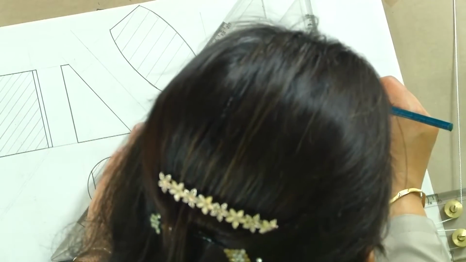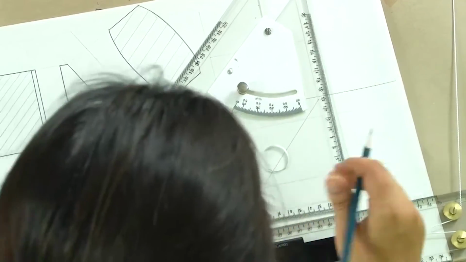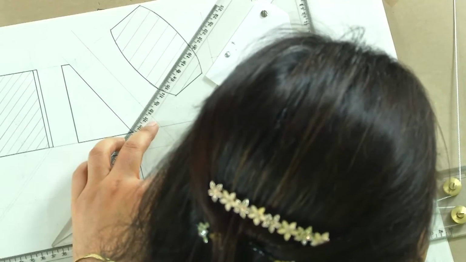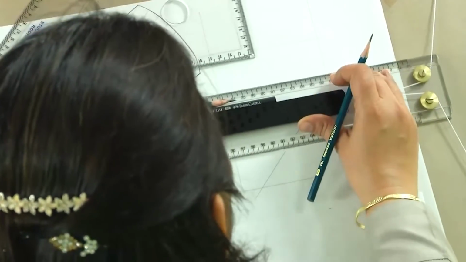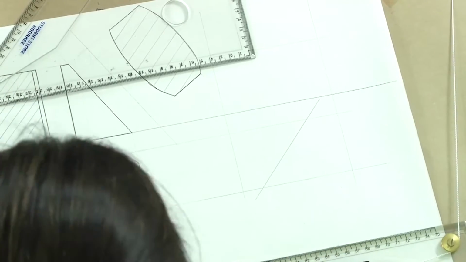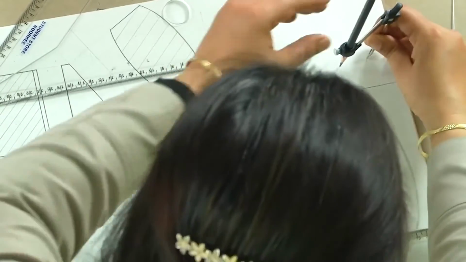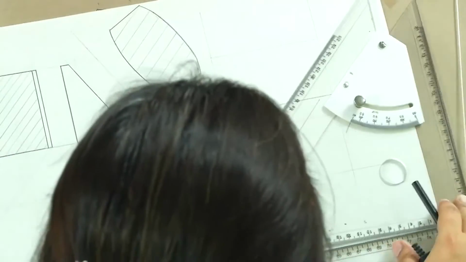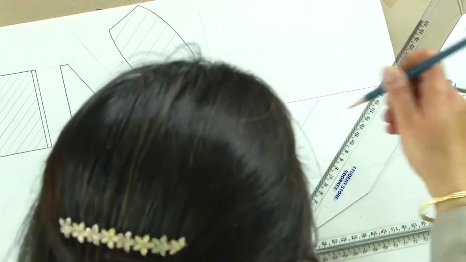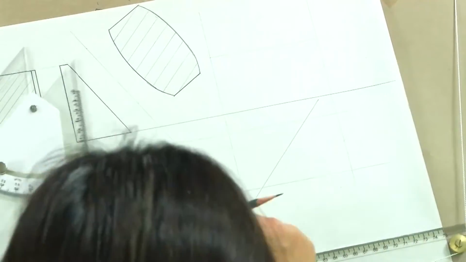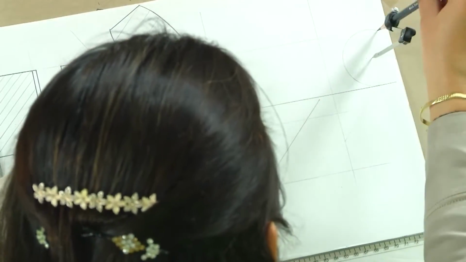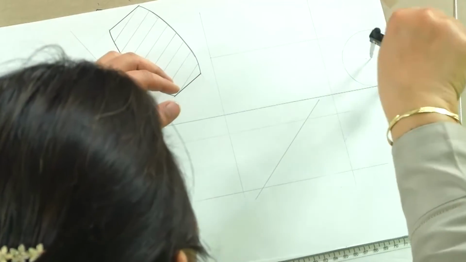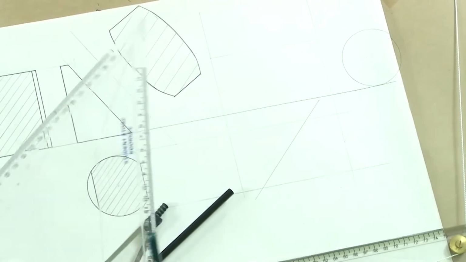So from there we will actually get the 12 points which we will have on the circle, in which we will divide the circle. We will divide the circle again in 12 equal parts.